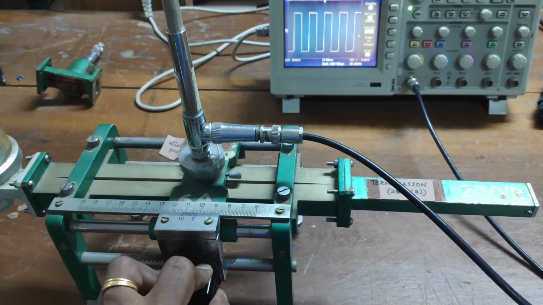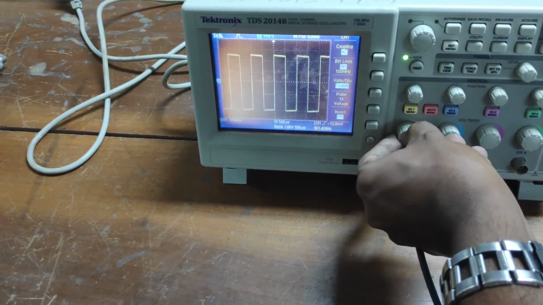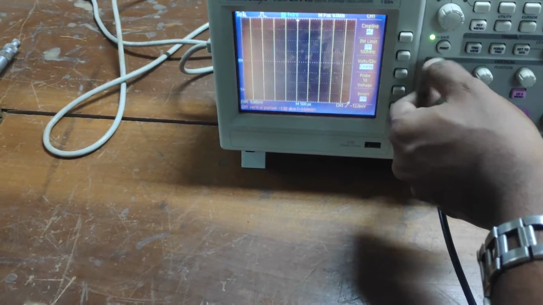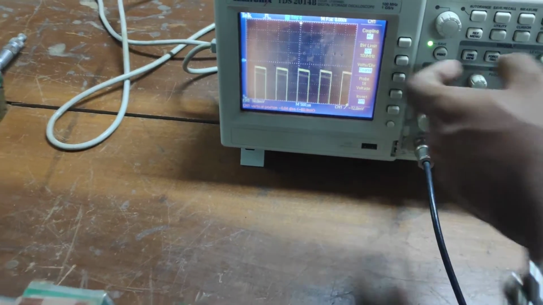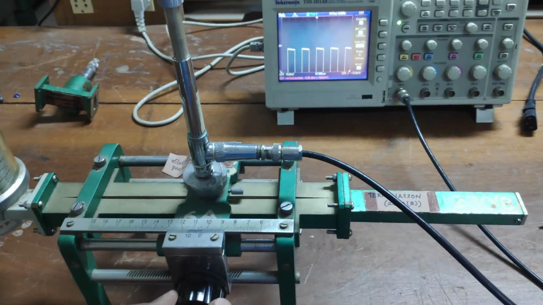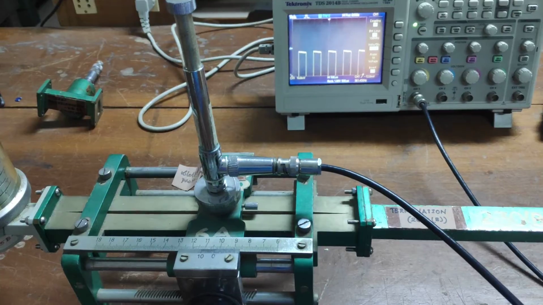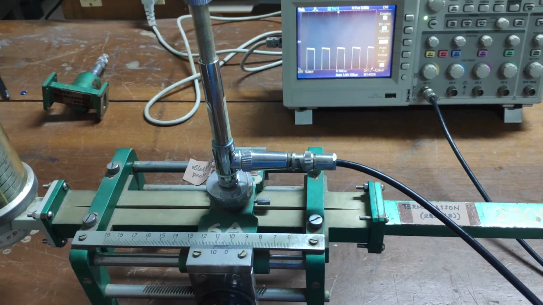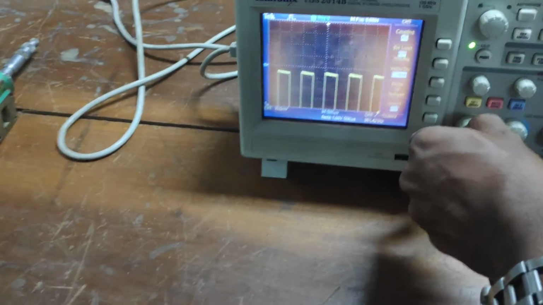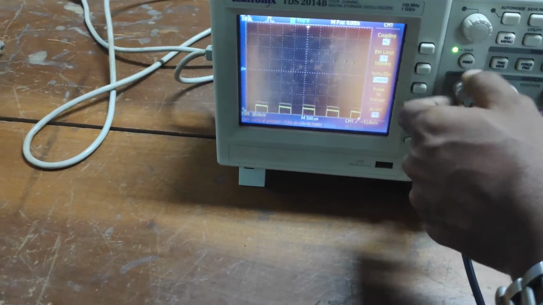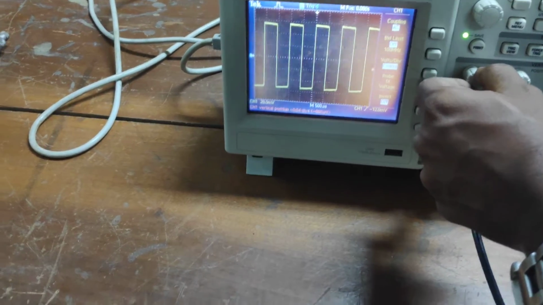So here we can observe a maxima. To get the exact maxima, we'll zoom into the signal. We'll vary the knob, and it's decreasing, so we'll move back, and this will be the maxima point. We'll observe the maxima and zoom out to 20 milliwatt, and we'll get the exact value here.